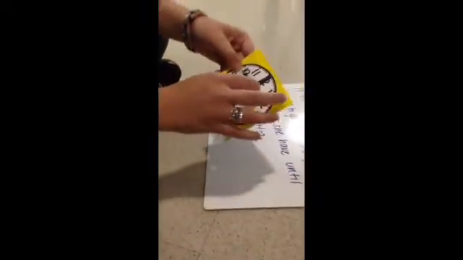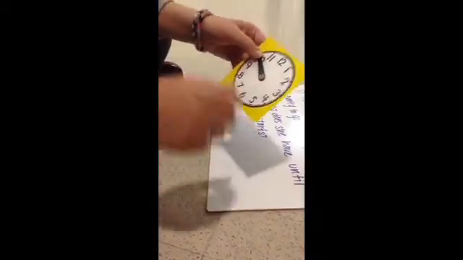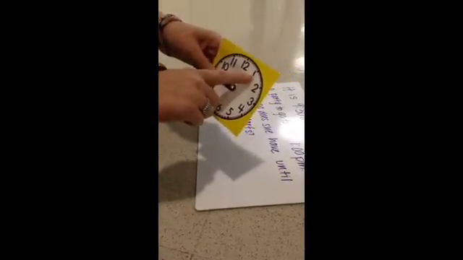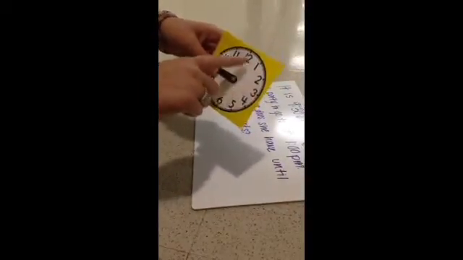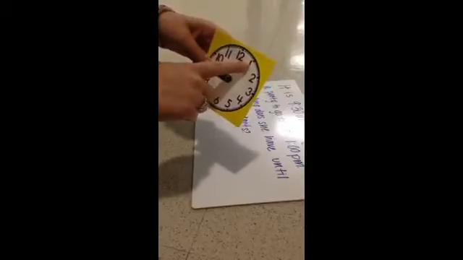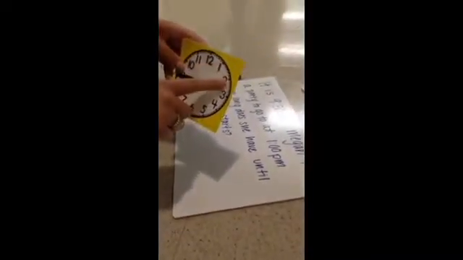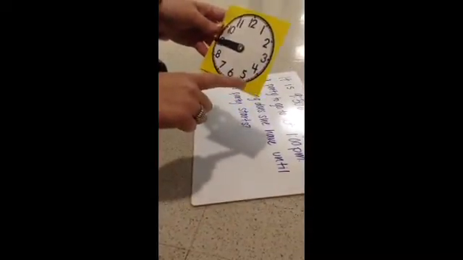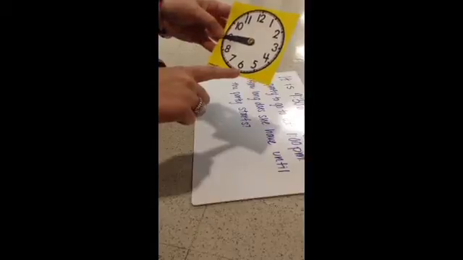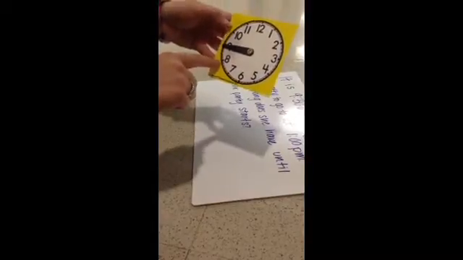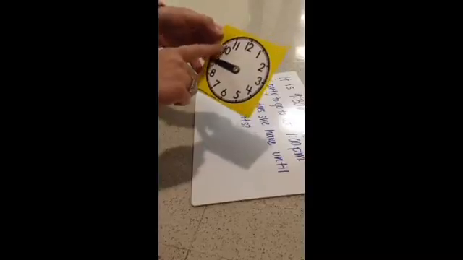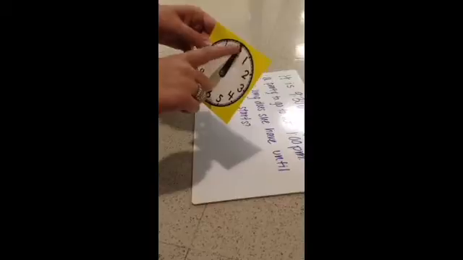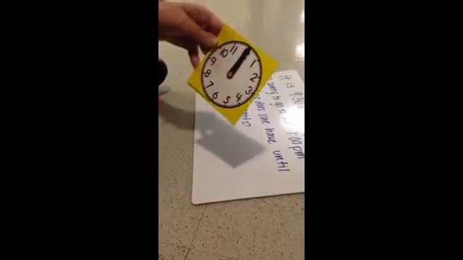On the clock, we're going to learn that there are 60 minutes in 1 hour. So on each number, it's going to go by 5 minutes, so 5 increments. If you start at 12 and you go by 1 to 1, that's 5 minutes. And then to 2 is 10 minutes, 3 is 15, 4 is 20 minutes, 5 is 25, 6 is 30 minutes, 7 is 35, 8 is 40 minutes, 9 is 45 minutes, 10 is 50, 11 is 55, and when you get back up to 12, it's going to be 60 minutes, so that would be a full hour.